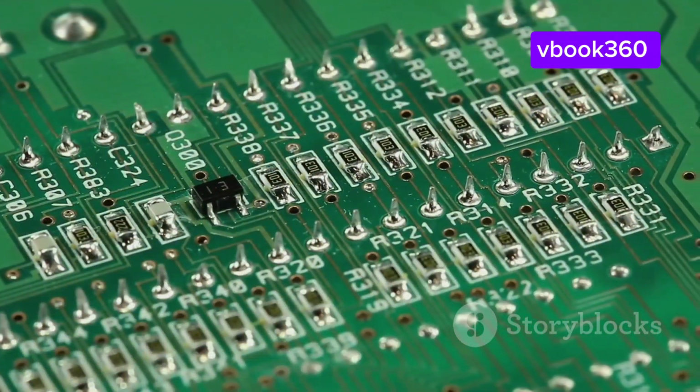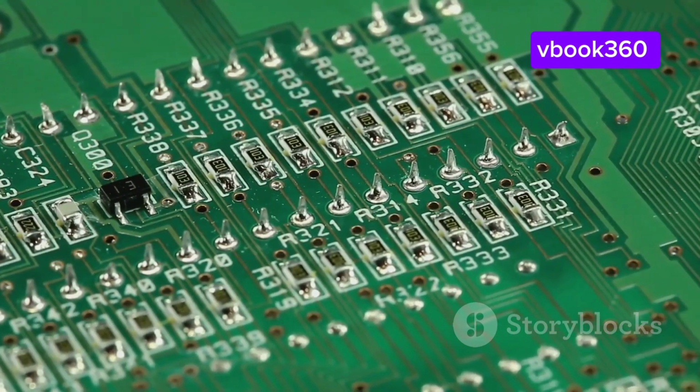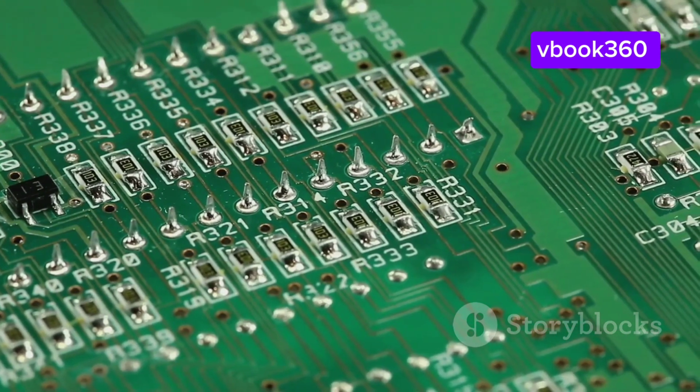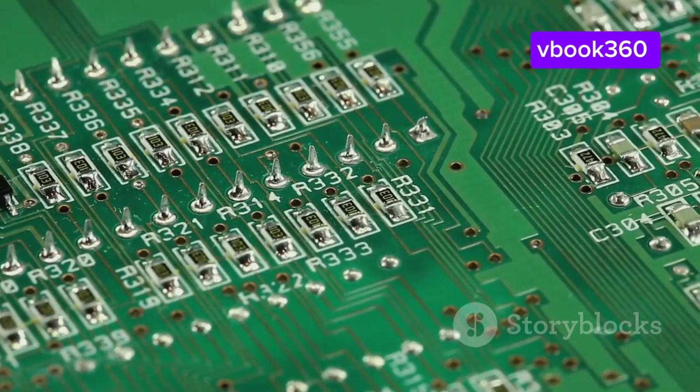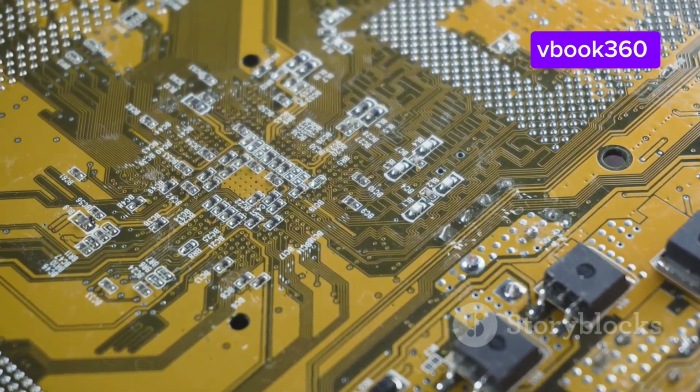Pull-up and pull-down resistors. These resistors are used to ensure a digital input pin on a microcontroller or other integrated circuit, IC, is in a known state, either high or low, when no other signal is present. They prevent floating inputs, which can lead to unpredictable behavior.